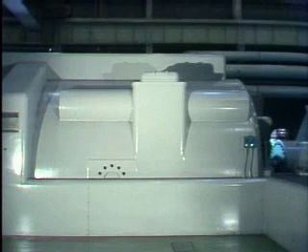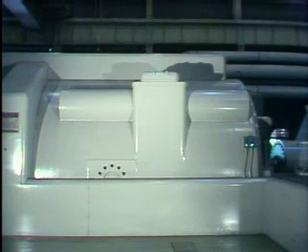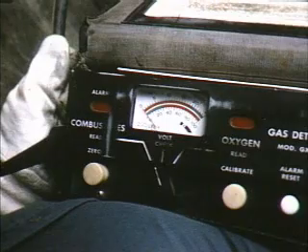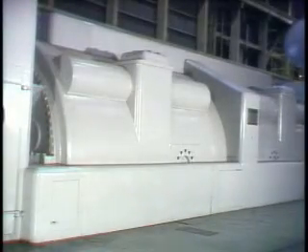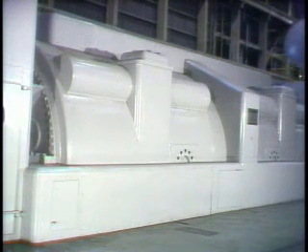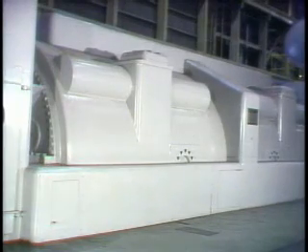In many plants, the hydrogen inside the generator coolers is kept at a higher pressure than the water. In case of a leak, water won't enter the generator casing. If a leak develops in this type of system, traces of hydrogen can be detected in the cooling water. In some plants, the cooling water is maintained at a higher pressure than the hydrogen. If a leak develops, traces of water appear in the hydrogen. A large leak could result in damage to generator components.